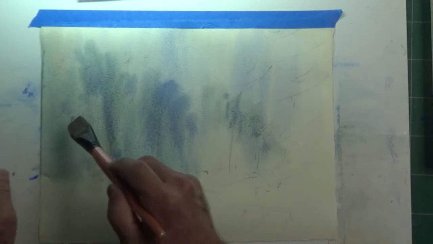So I want to get a little bit more pigment. My mixture of French ultramarine blue and my burnt sienna, and what I'm going to do now is remove the water from my brush. My brush was wet when I started all of this, and the paper was wet when I started all of this.